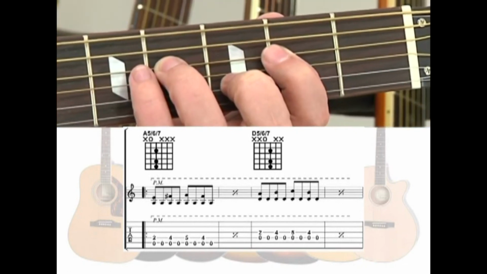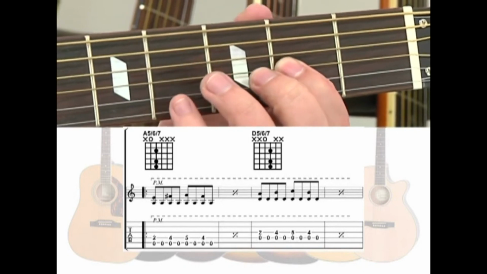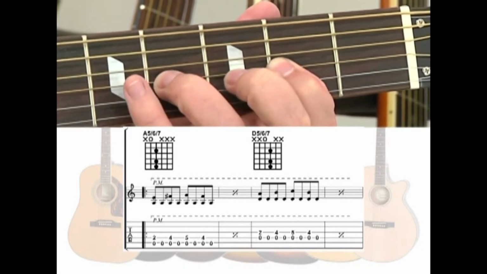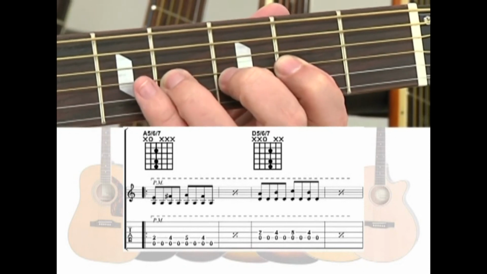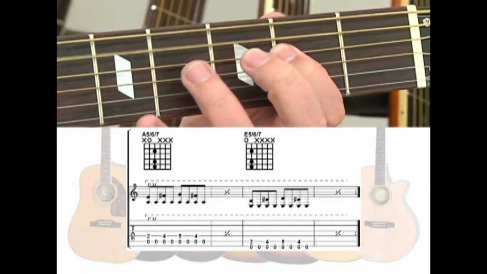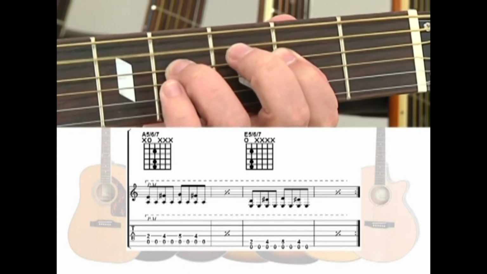Move everything down one string and you have the D rhythm. 1 and 2 and 3 and 4 and. Repeat the D rhythm, then move back up to the A rhythm. 1 and 2 and 3 and 4 and.